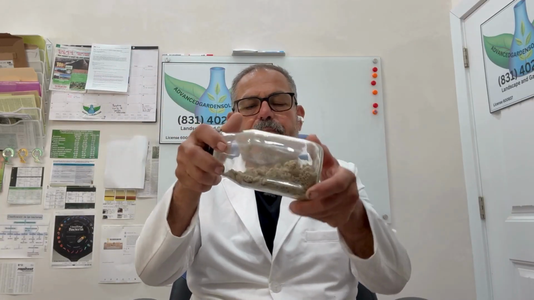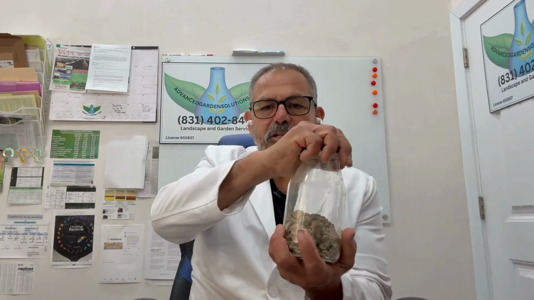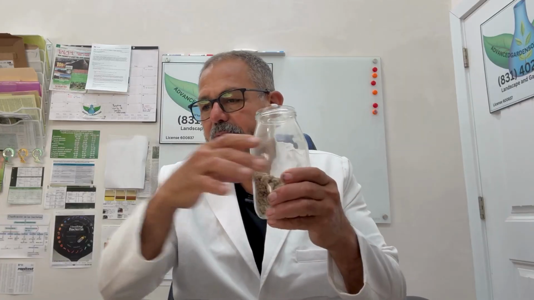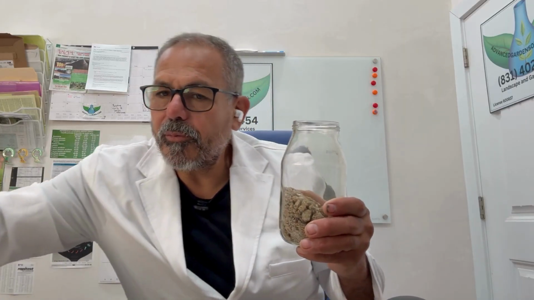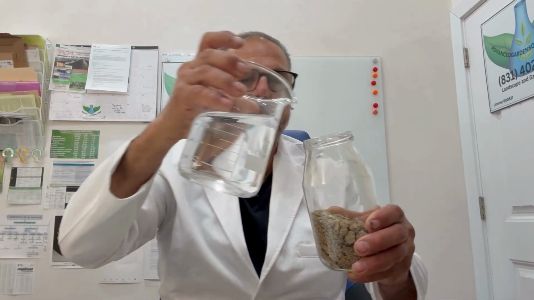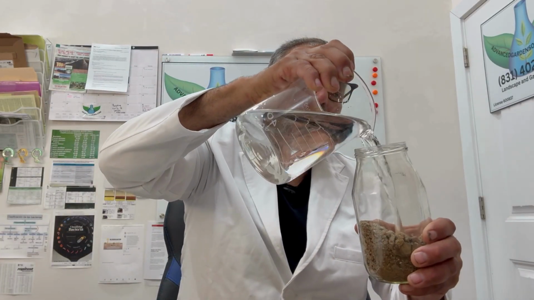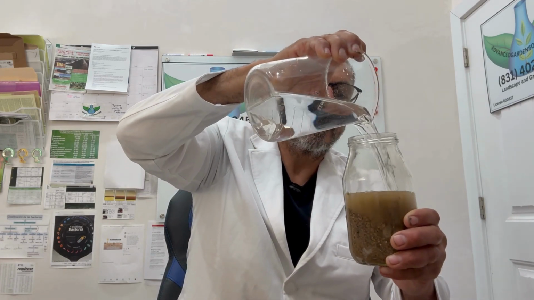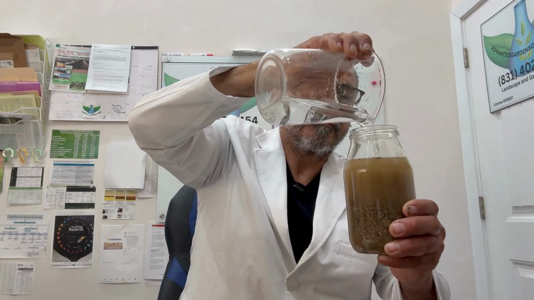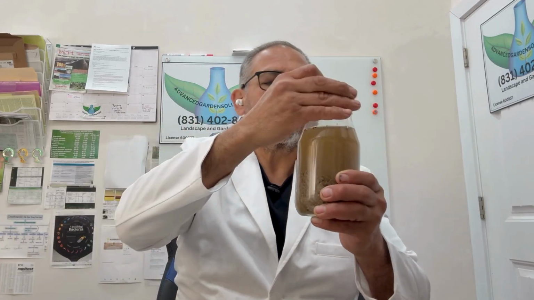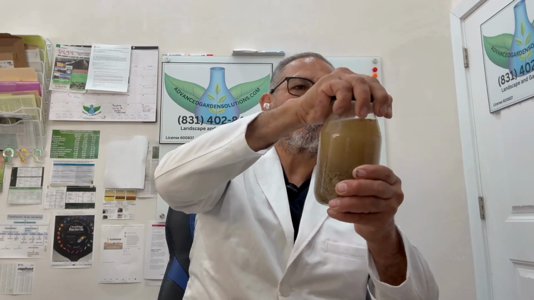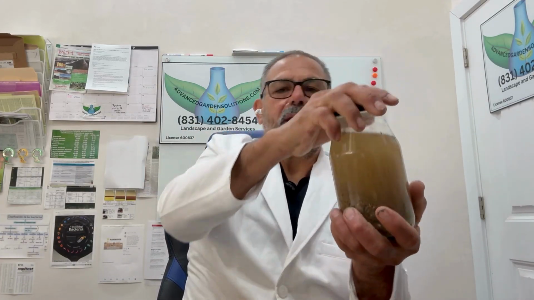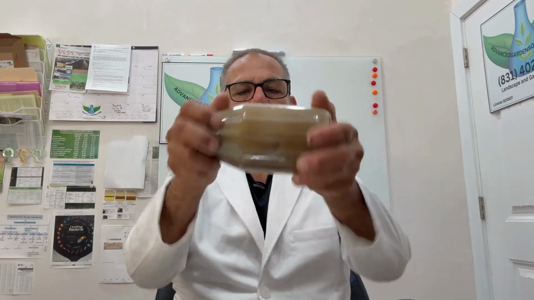Let's start with the sedimentation test. We get clay soil, put it in a glass jar. It's already in a glass jar. We add water and shake until everything is dissolved.